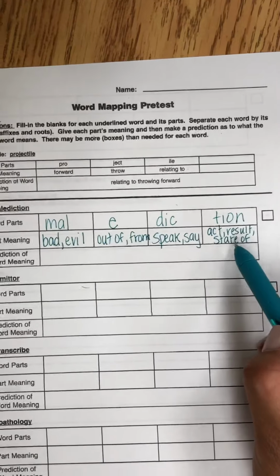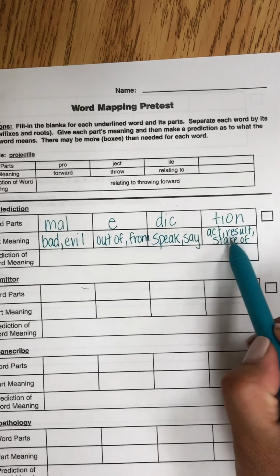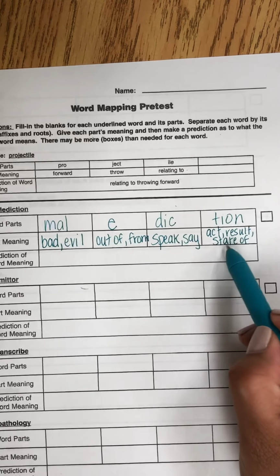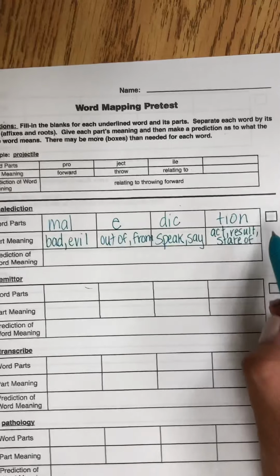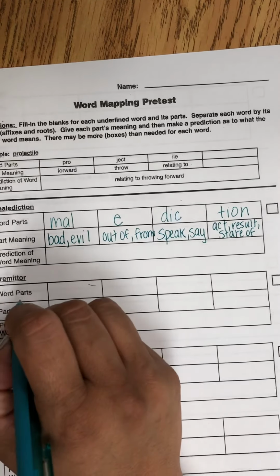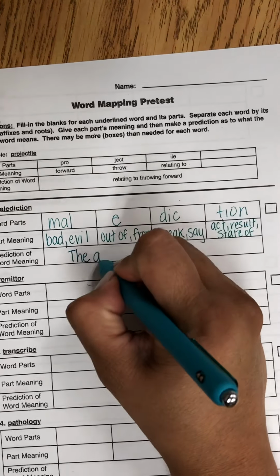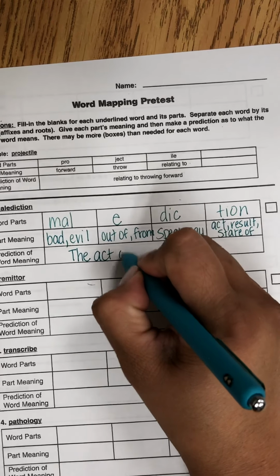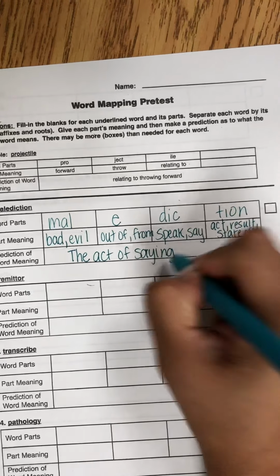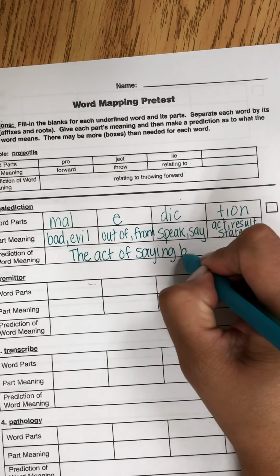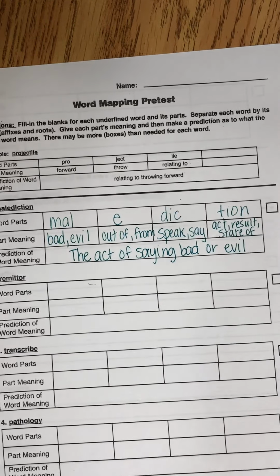So I may say the act of speaking, maybe the results, the act of saying bad or evil. And that's my definition.